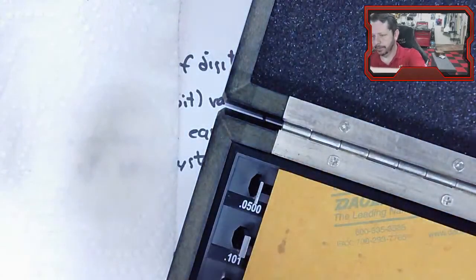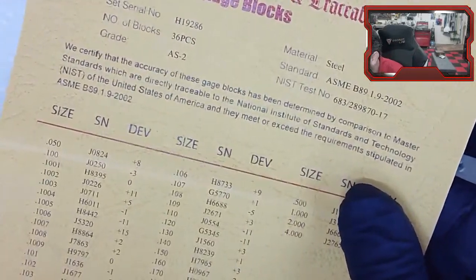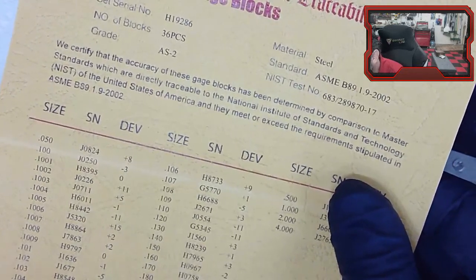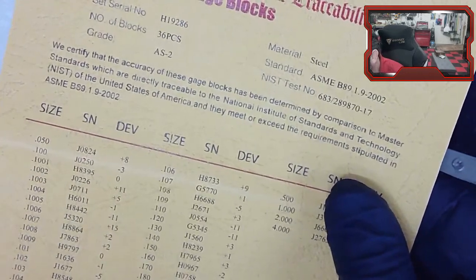Let's see if we can take that out of the bag so that it's not reflecting. Accuracy of the gauge blocks has been determined by comparison to master standards, which are directly traceable to the National Institute of Standards and Technology of the United States of America, blah, blah, blah.